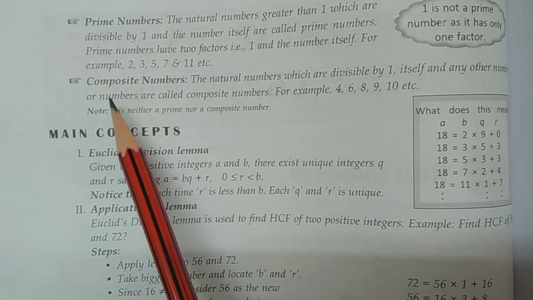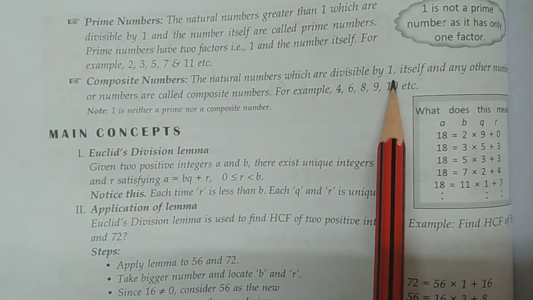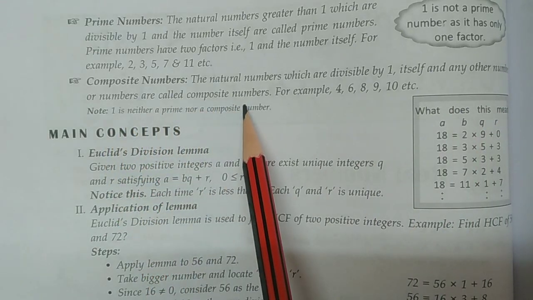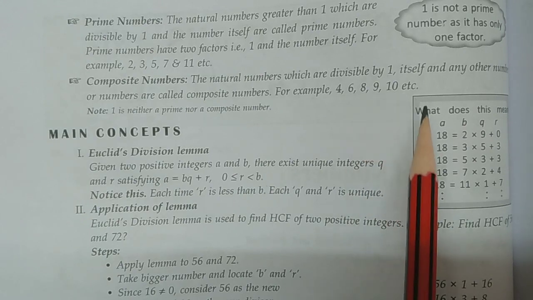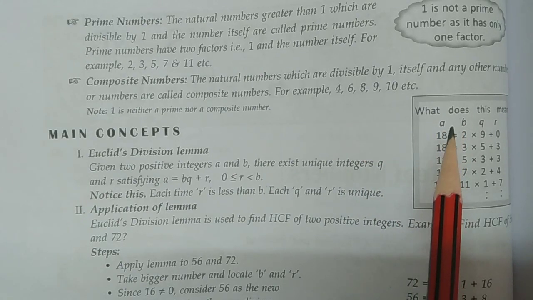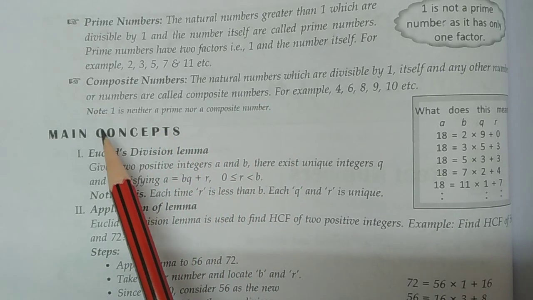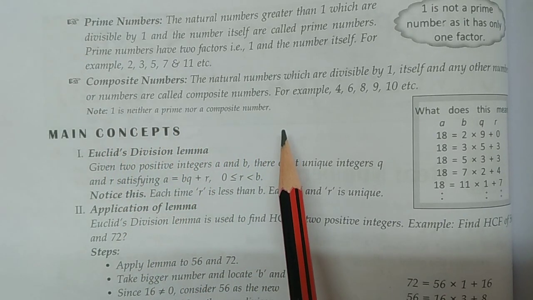Next are composite numbers. The natural numbers which are divisible by 1, itself and any other number or numbers are called composite numbers. For example, 4, 6, 8, 9, 10, 12, 14, 16. These numbers are divisible by 1 and other numbers also, so they are called composite numbers. To note, 1 is neither a prime nor a composite number, so you need to be aware of this.